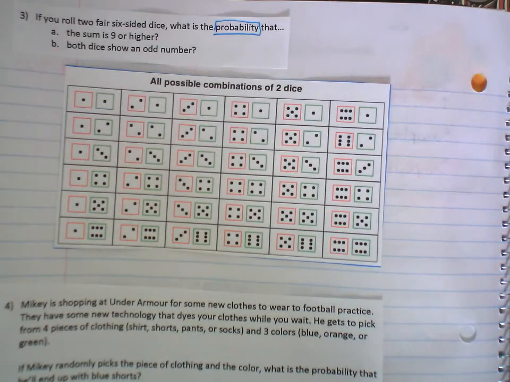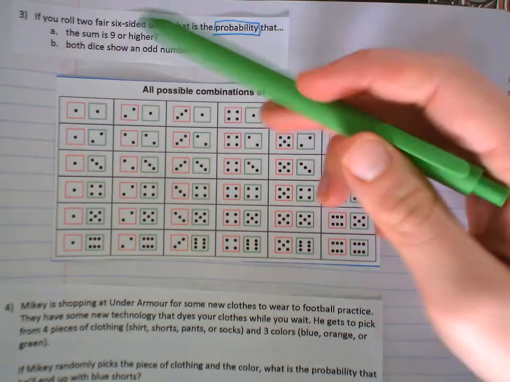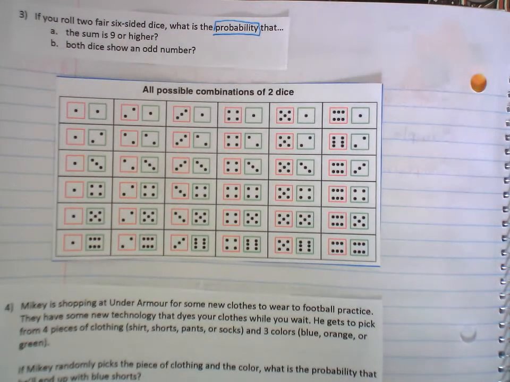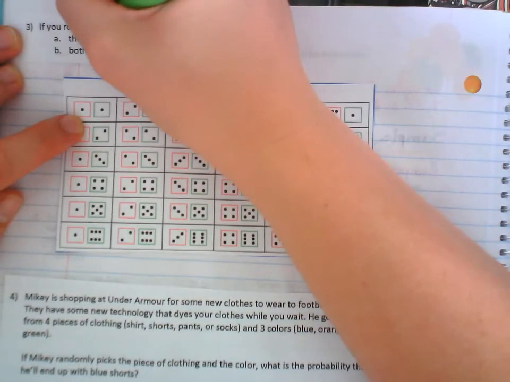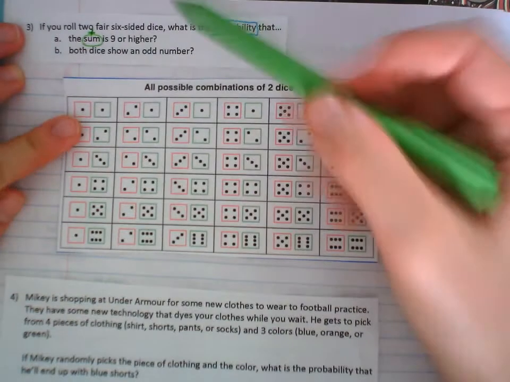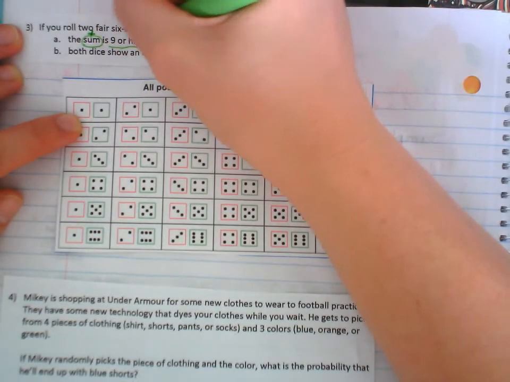I'm trying to think. 1, 2, 3. We could make a tree diagram. That one's going to take really long, though. We could. No, you know what? We're going to use the chart. I like the chart. Okay, so A. What is the probability that the sum, what does sum mean? Sum means add. What is the probability that the sum is 9 or higher?